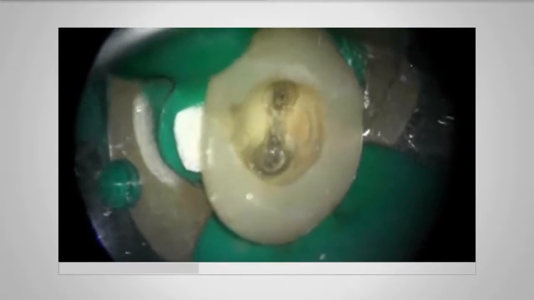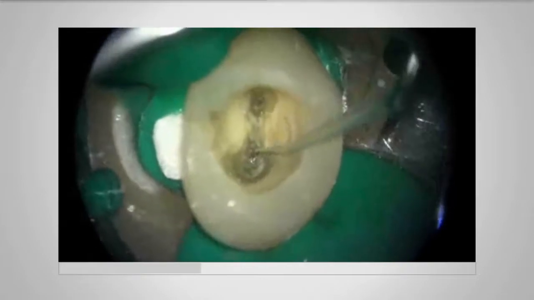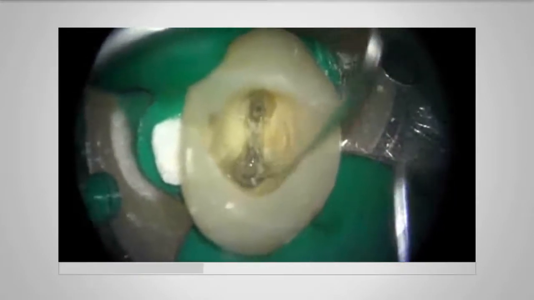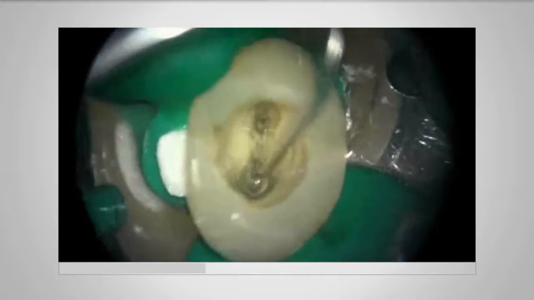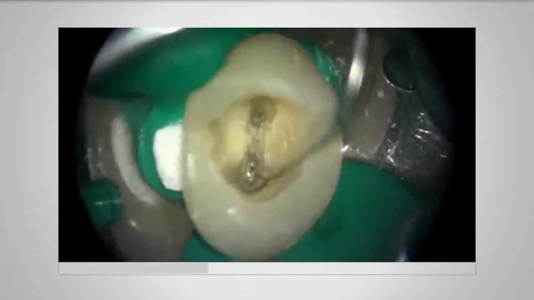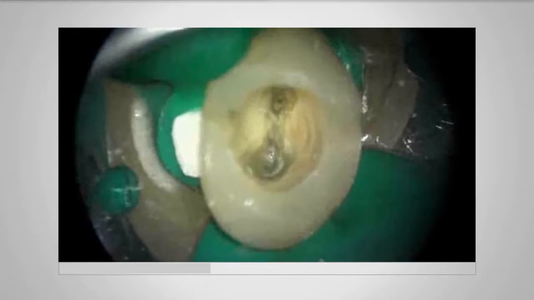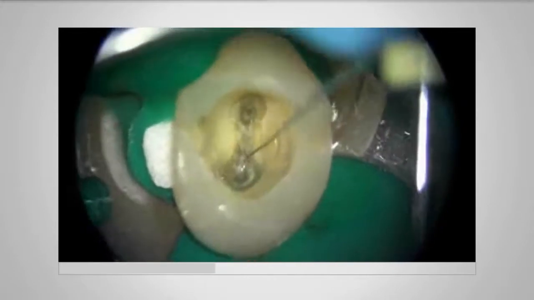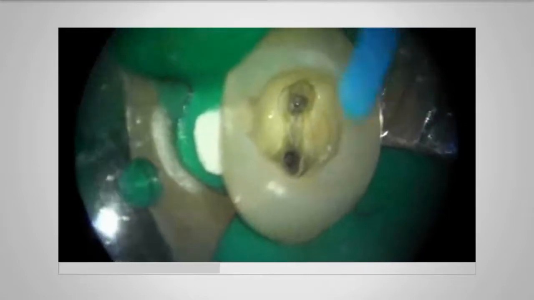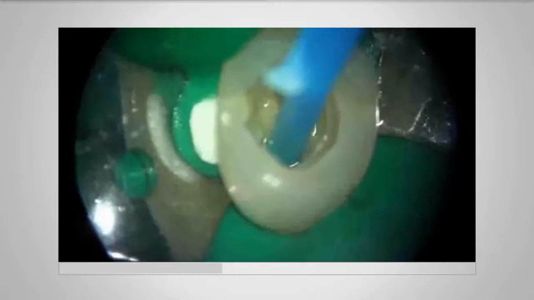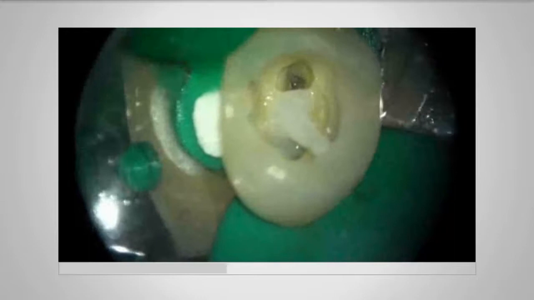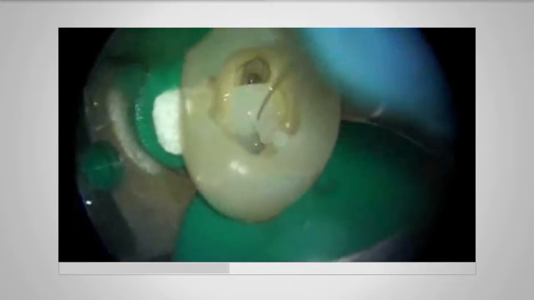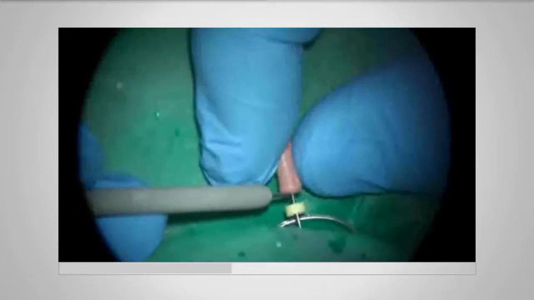Picking up the micro opener or endo explorer again, just to see if that orifice is patent. And again, this time with the size 6 file, looking into the root canal there through the hole that I made with the LN burr. A little bit of lubricant, and this is the only time I really would use lubricant. And now we're in the root canal.